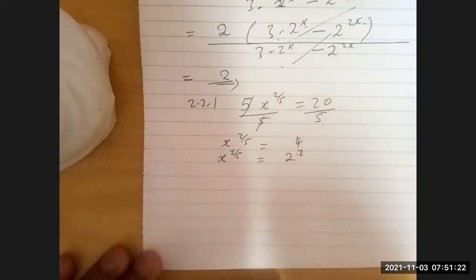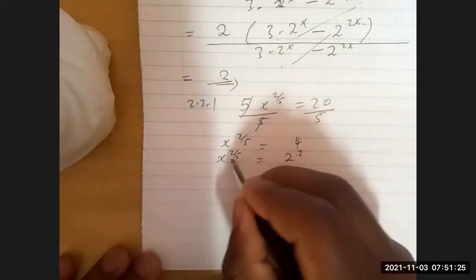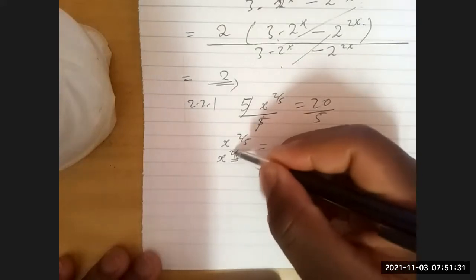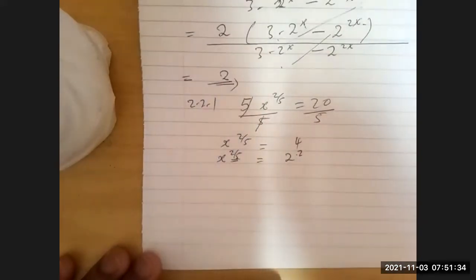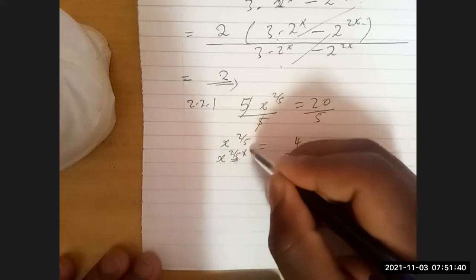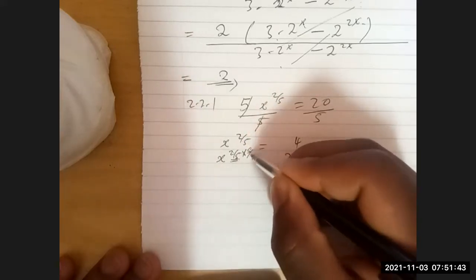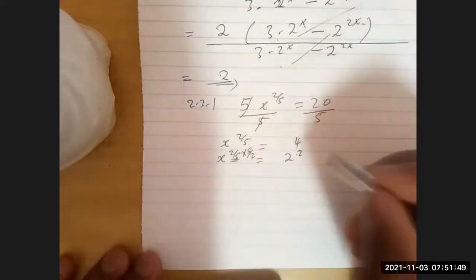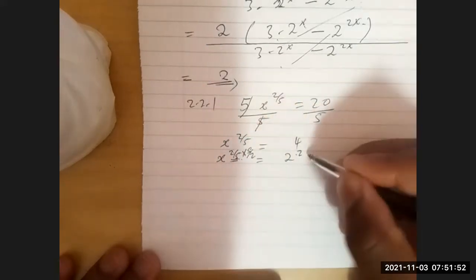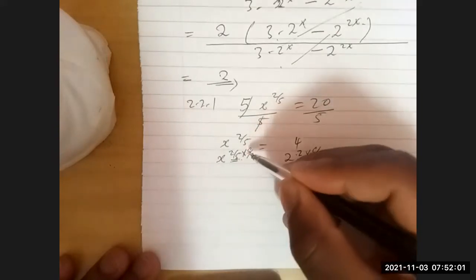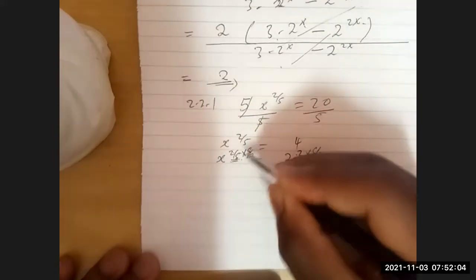Now, rationalizing the exponent, what do we mean by that? You see here it's 2 over 5, the numerator is 2, the denominator is 5. So by rationalizing the exponent, we simply change the denominator to be the numerator, and the numerator to be the denominator. Instead of multiplying by 2 over 5, we're going to multiply by 5 over 2. And what you do on the left, you also do on the right. So we're going to have 5 over 2 this side. So that's how we go about rationalizing the exponent.